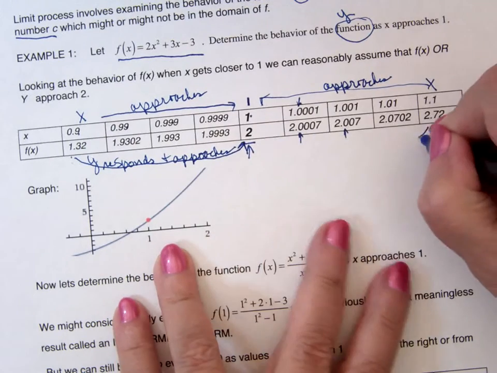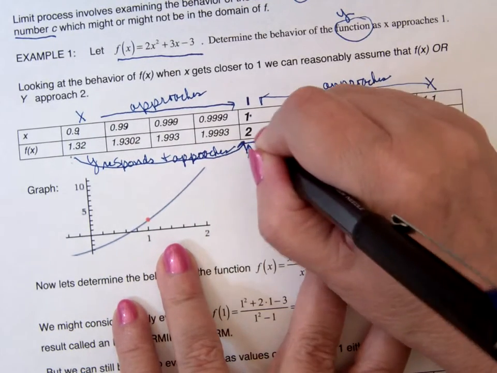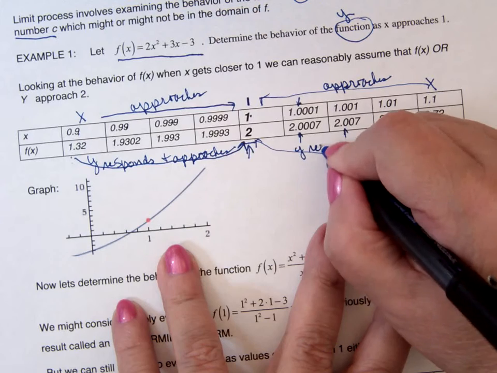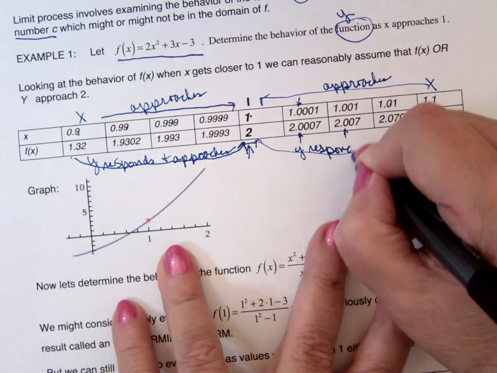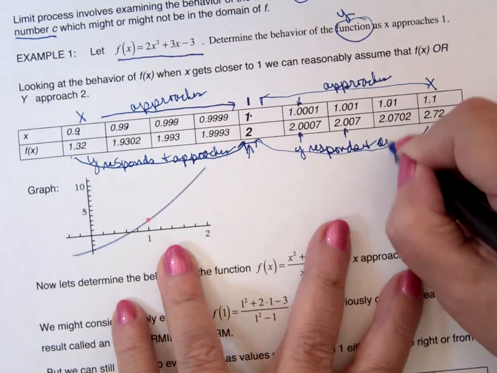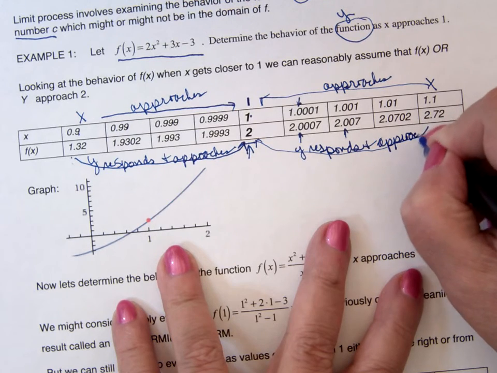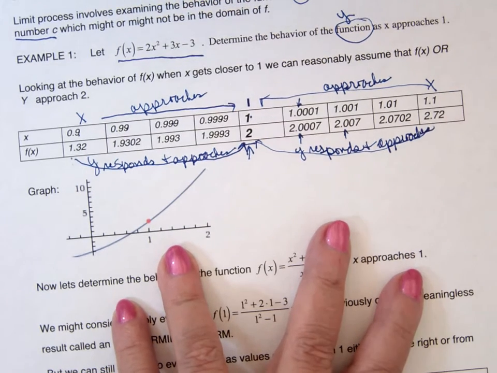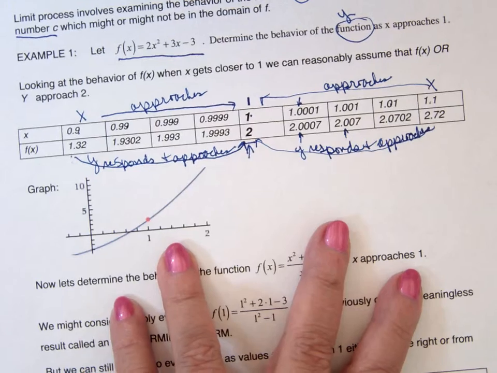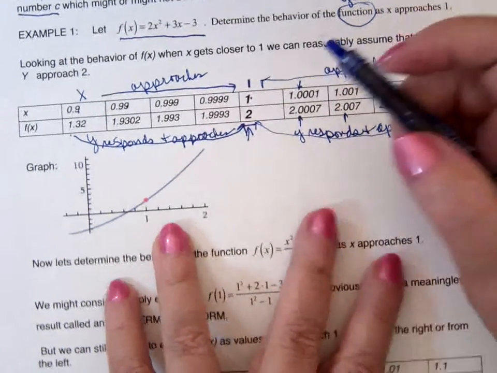And that's happening on this side, and y responds and approaches 2 on this side too. So y is only responding to x.